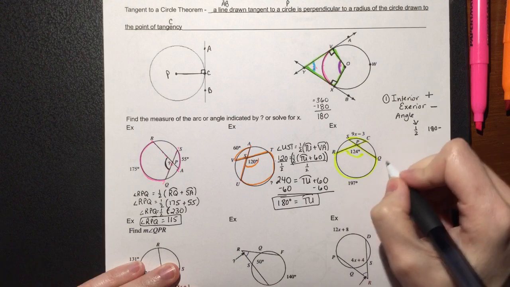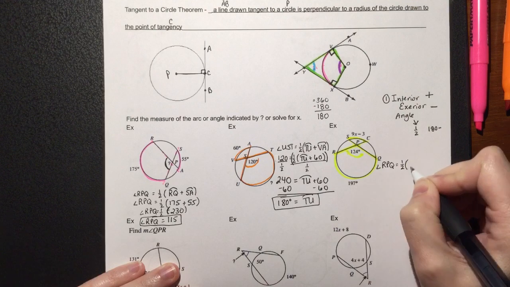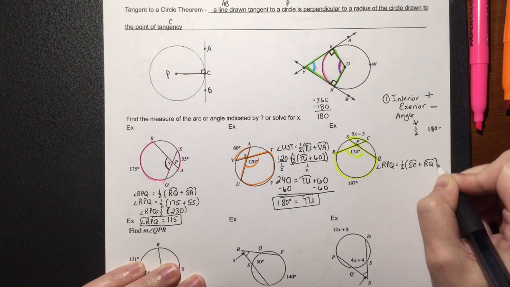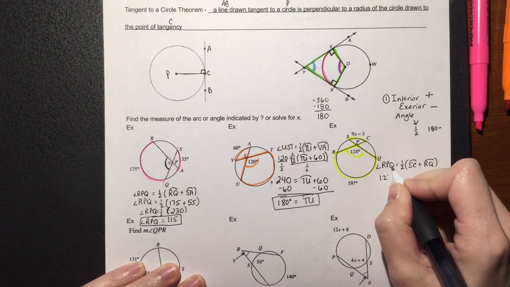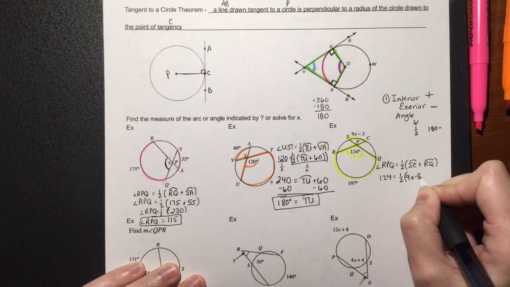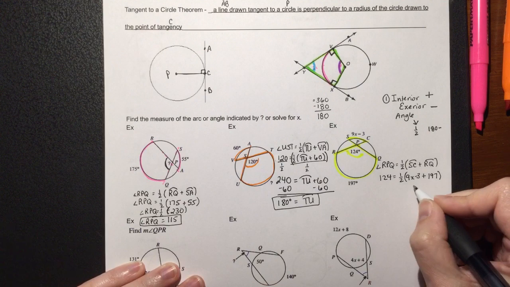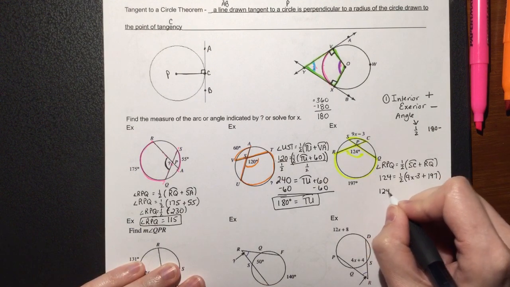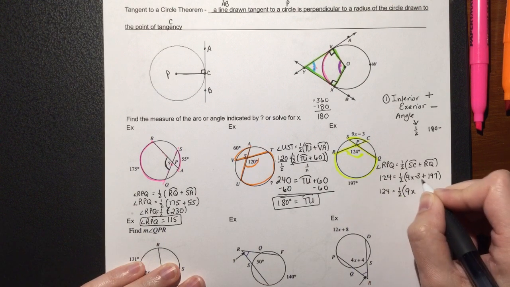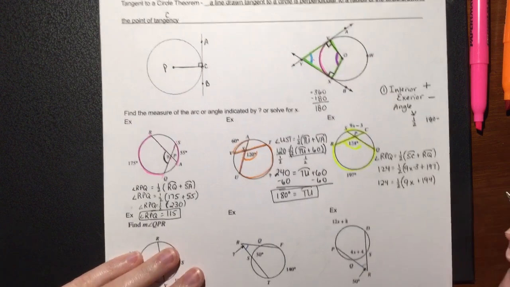So we're looking at angle RPQ is going to be equal to 1/2 of arc SC plus arc RQ. RPQ is 124, is going to be equal to half of 9x minus 3 plus 197. So I'm going to simplify some things first. 124 is going to be equal to 1/2 of 9x, and then negative 3 plus 197 is going to be 194. And then again, there's that 1/2.